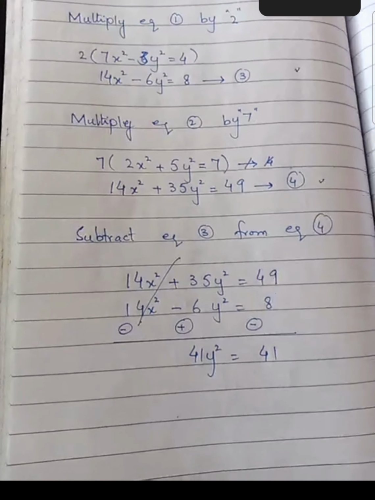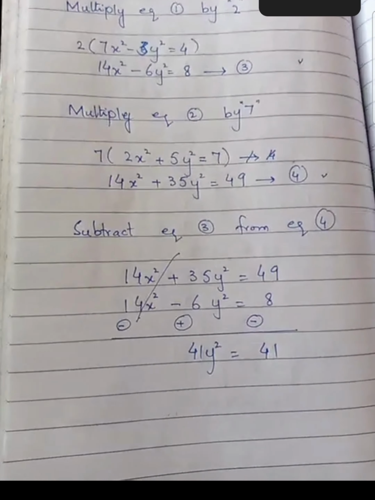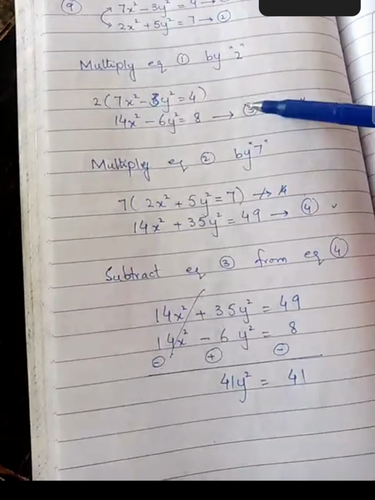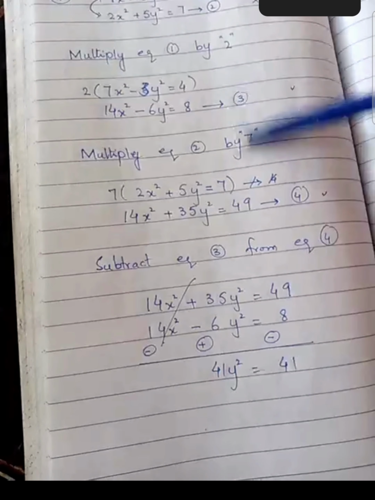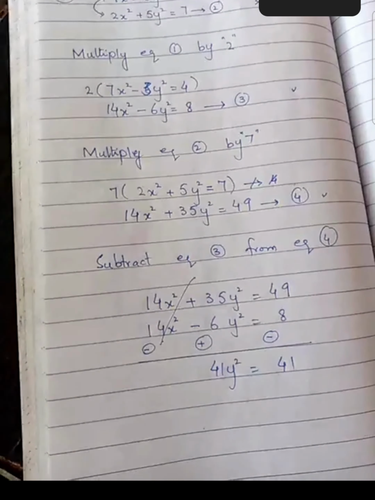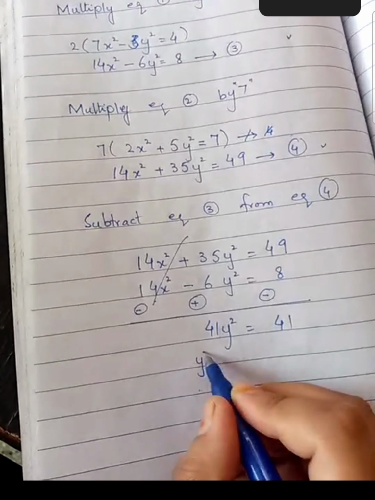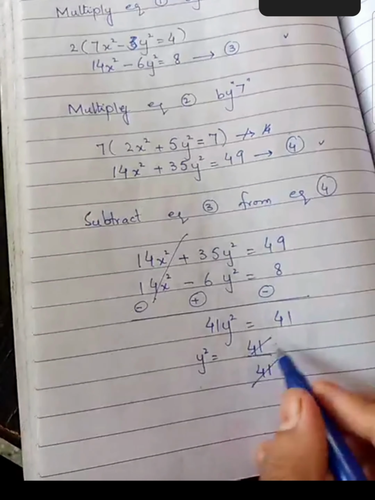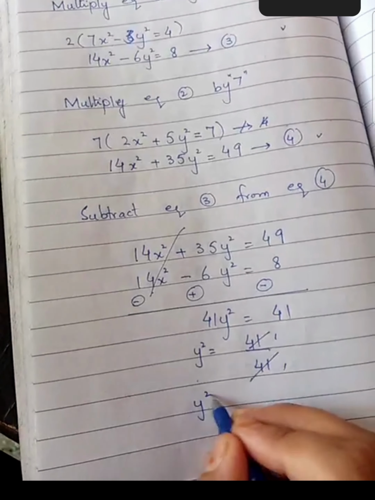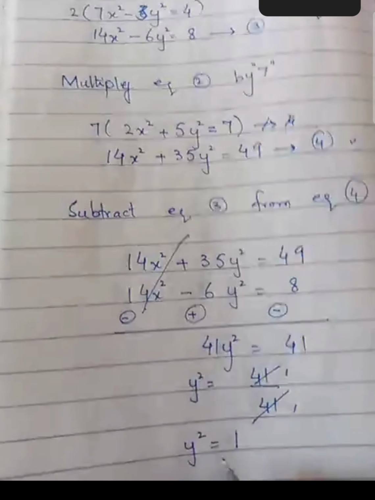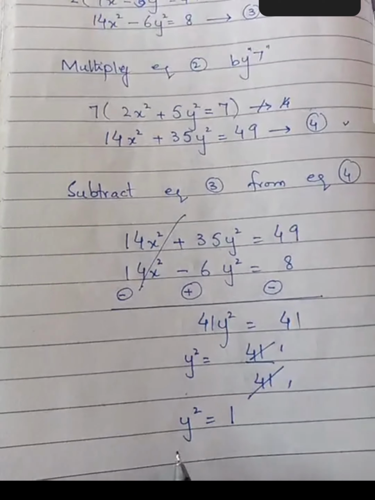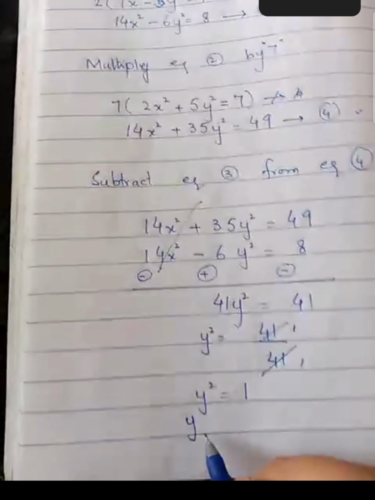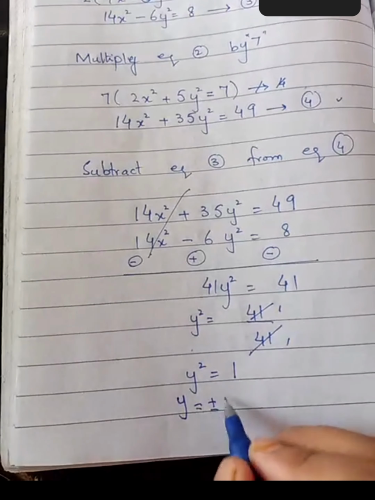Clear, Huda? Any problem? Is this thing clear? Multiplication of two equations. Okay. So now we will get the answer for y, that is 41 by 41. Here 41 will be cancelled out by 41 and y square is equals to 1. What will be the answer for y here? Plus minus 1. Y is equals to plus minus 1.